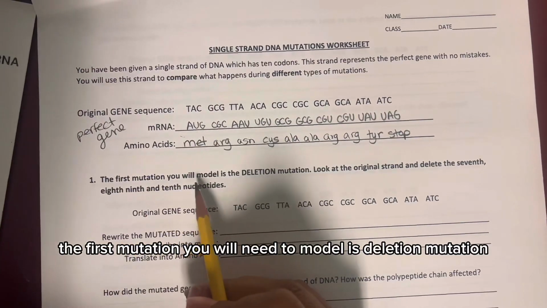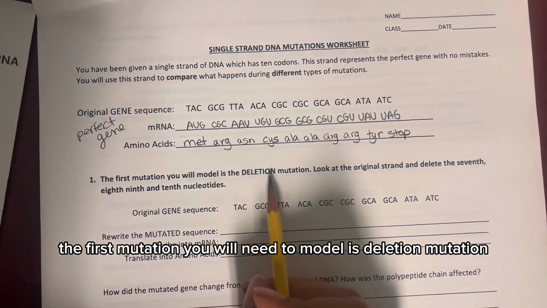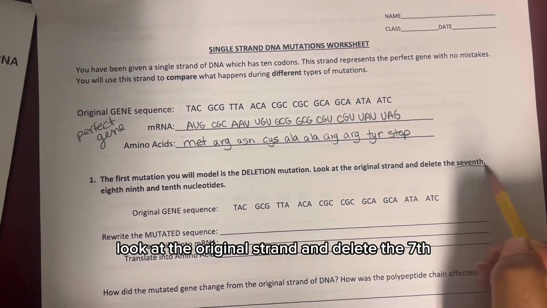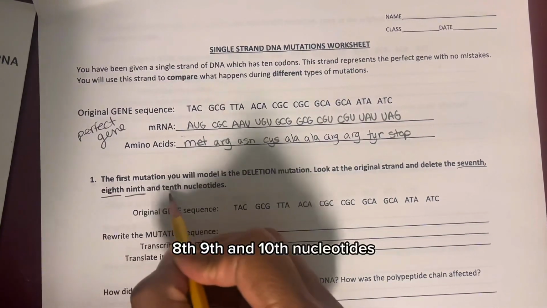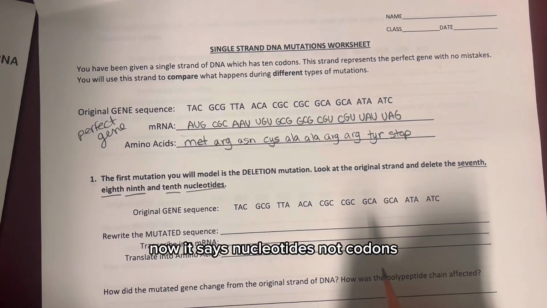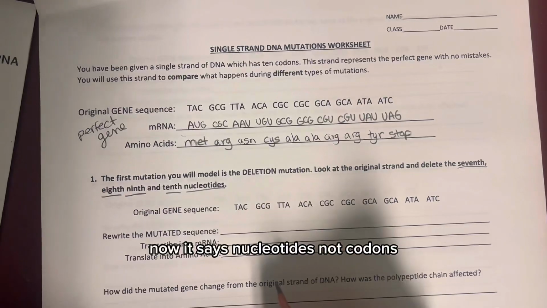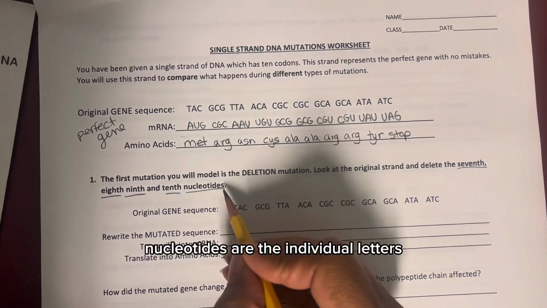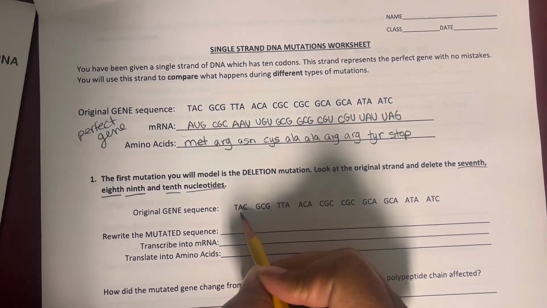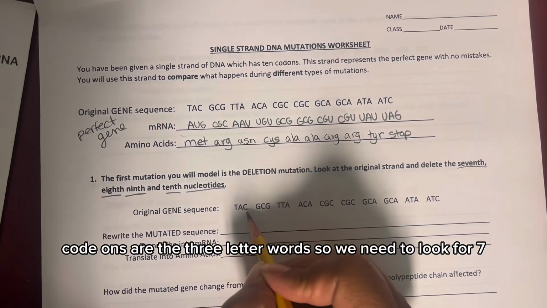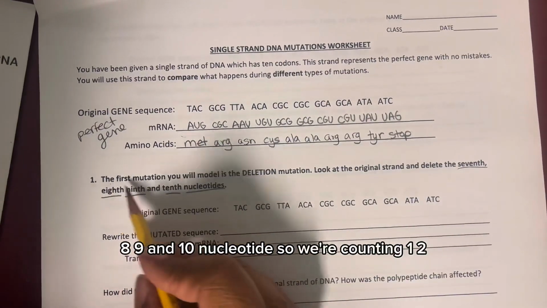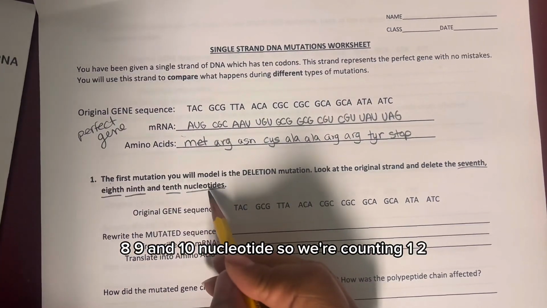The first mutation you will need to model is a deletion mutation. Look at the original strand and delete the 7th, 8th, 9th, and 10th nucleotides. Now, it says nucleotides, not codons. Nucleotides are the individual letters. Codons are the 3-letter words. So we need to look for the 7th, 8th, 9th, and 10th nucleotide.